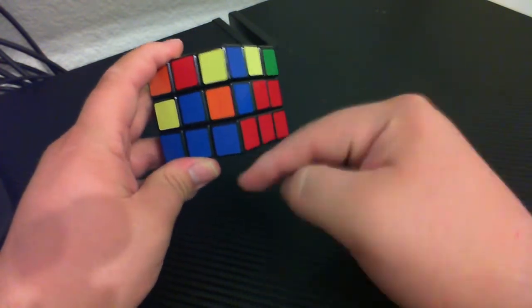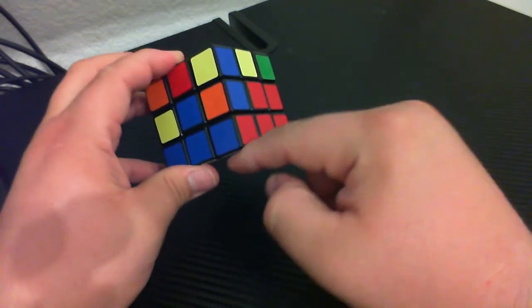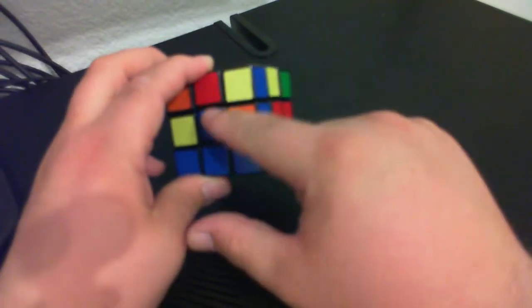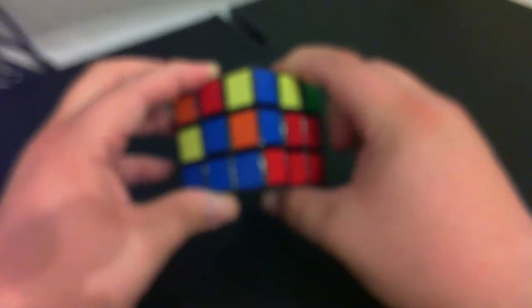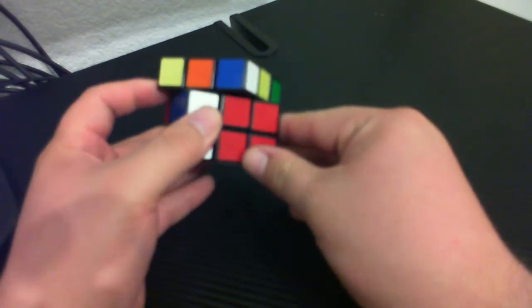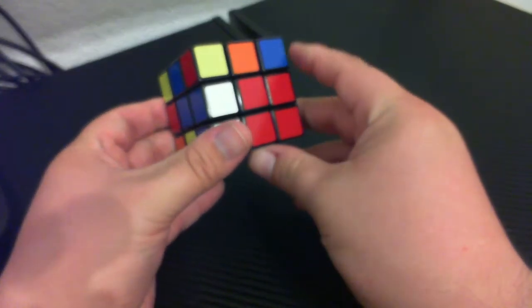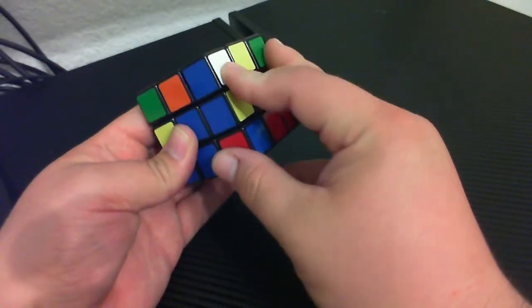So the way I think of it is the side that's already solved, I'm rotating it. So since it's blue on top, rotating blue towards red. And then I rotate again blue towards red, and then I undo that. So I move away, move away.